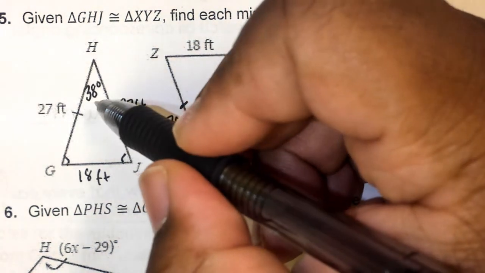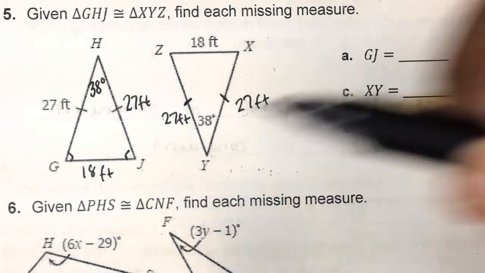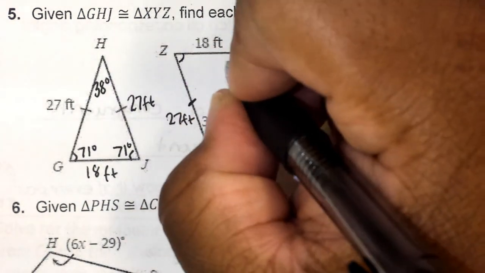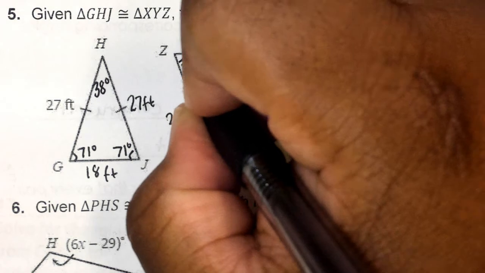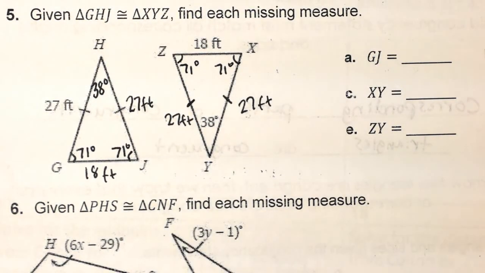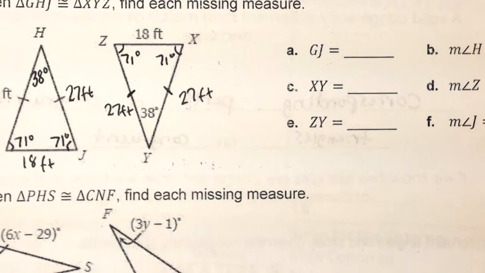So we need to subtract this from 180, divide by 2 to get our base angles. Somebody spit it out. 71 degrees. 71 here, 71 here. And y'all know it's going to be the same thing over here, so why play around? There you go. This should make our fill out pretty quick.